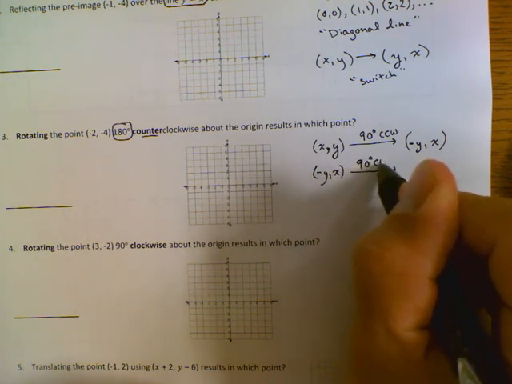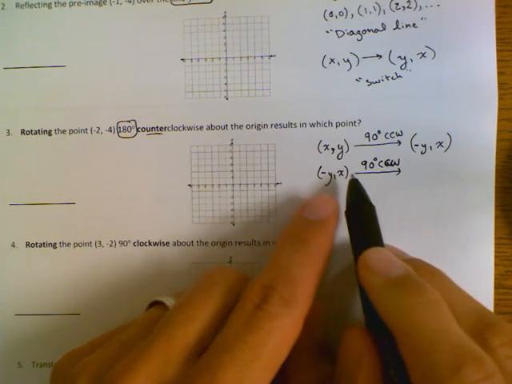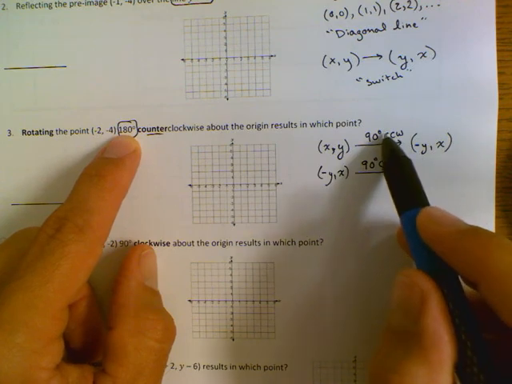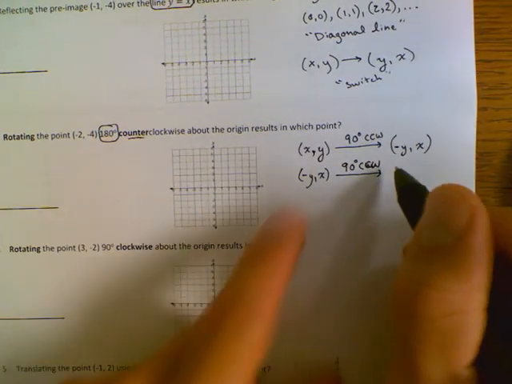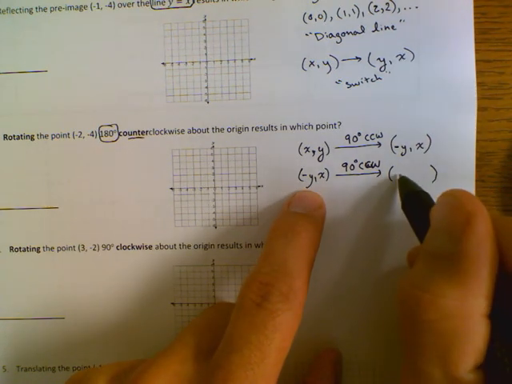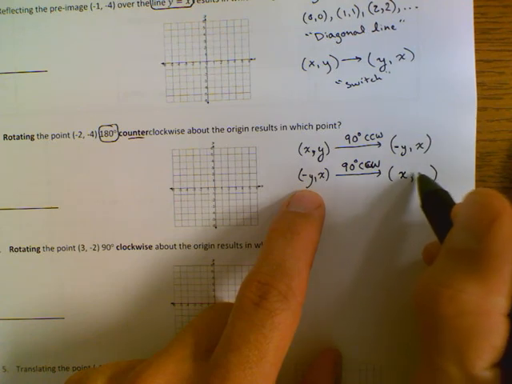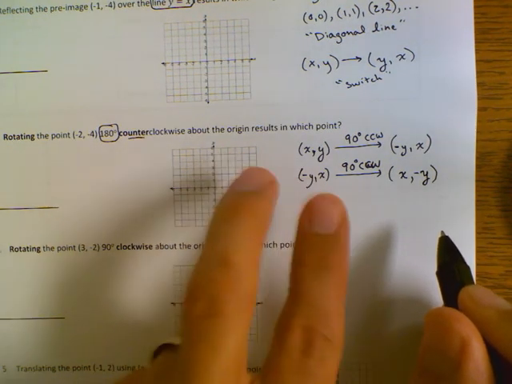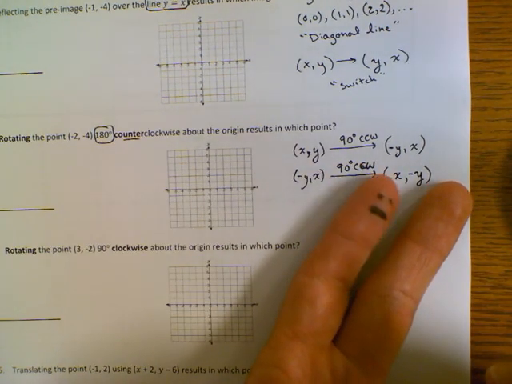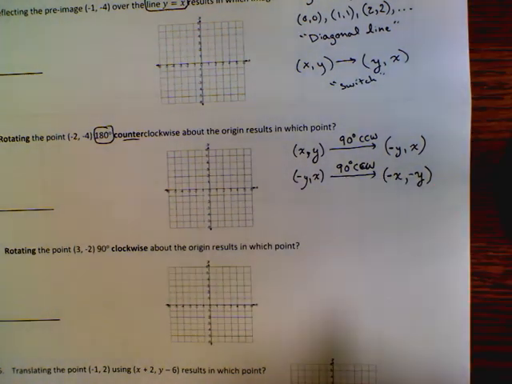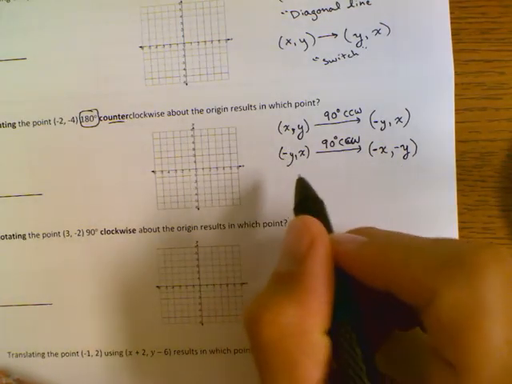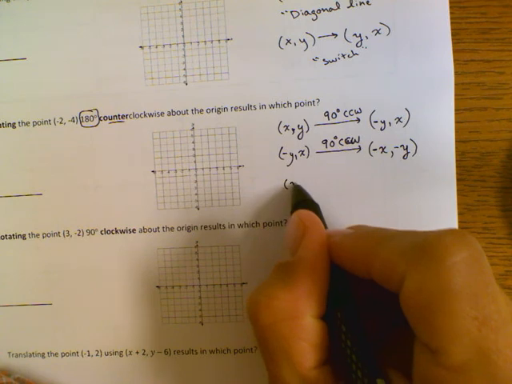Now why would I do it twice? Well, the reason I'm going to do it twice is because I need to go to 180 degrees, and I know that 90 plus 90 is 180. So I'm going to switch these guys. If I switch these guys, then that means that x would come first and y would come next, or I'm sorry, it's negative y, isn't it? So I took this and I switched it, but now I need to change the symbol of the one that's in front. Okay, so in the end, a 180 degree rotation looks like this, the rule for 180 degrees.